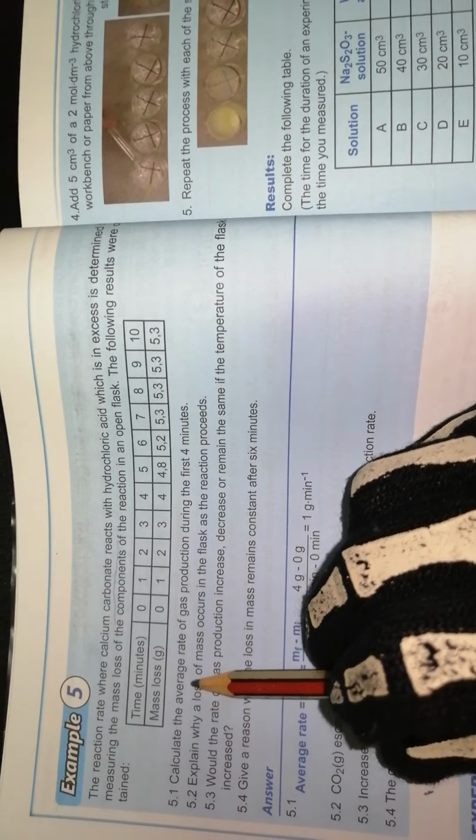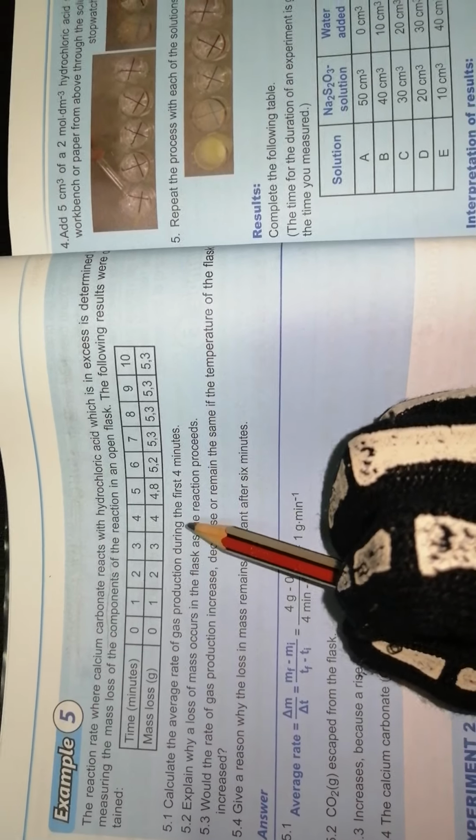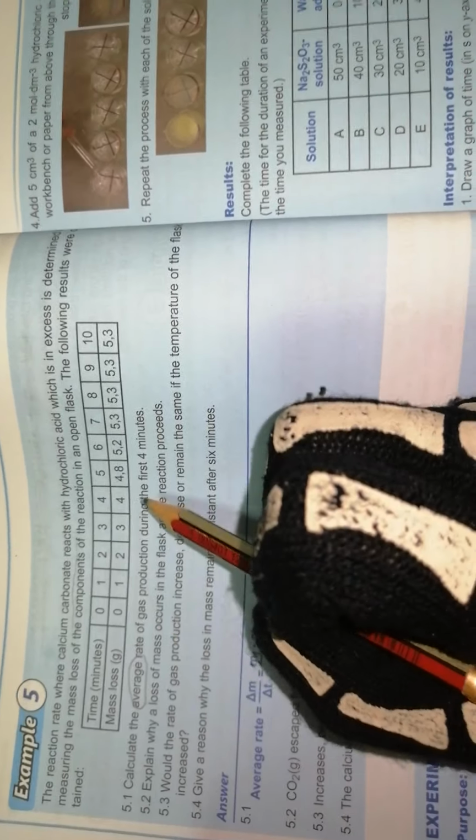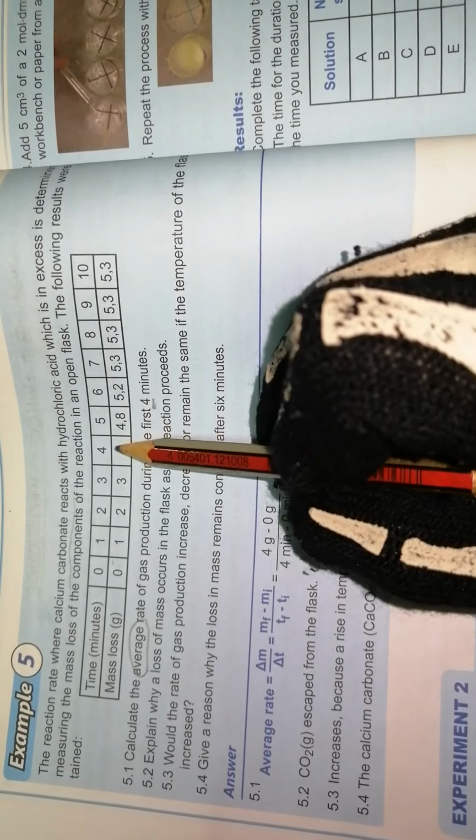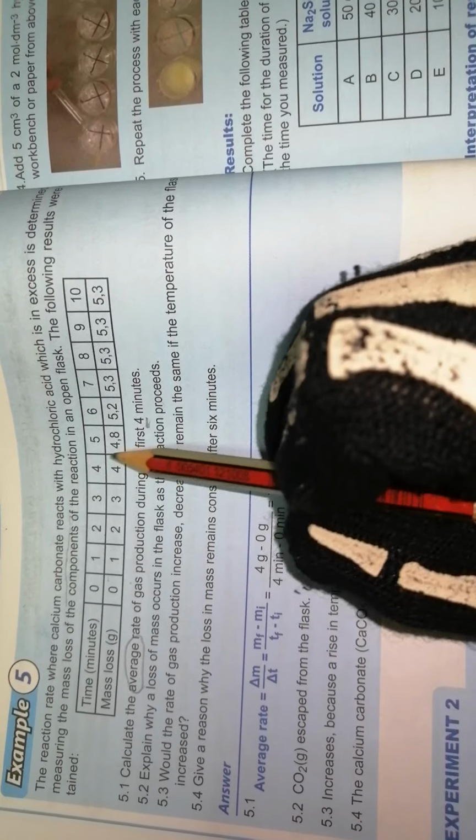Right, number 1. Calculate the average rate of gas production during the first 4 minutes. So again here they're asking us for average rate, not instantaneous, which means we are going to use 2 points, which includes 4 minutes, and obviously that is going to be from the beginning to 4 minutes. So all you're going to say is change in mass loss over change in time at 4 minutes. So it's going to be 4 grams, which is at 4 minutes, minus 0 grams divided by 4 minutes minus 0 minutes, and that will give you 1 gram per minute.